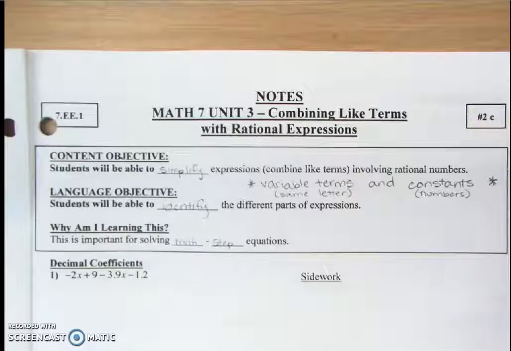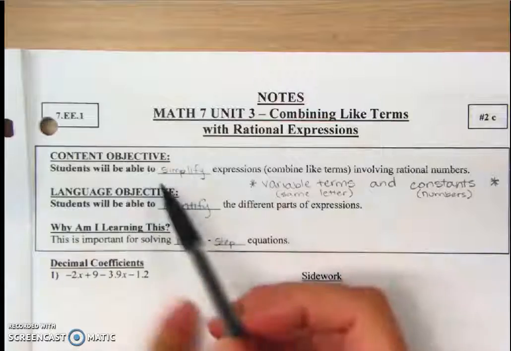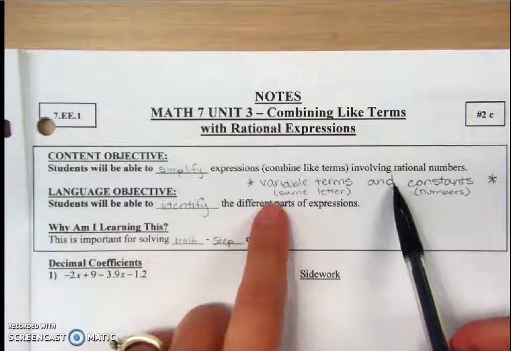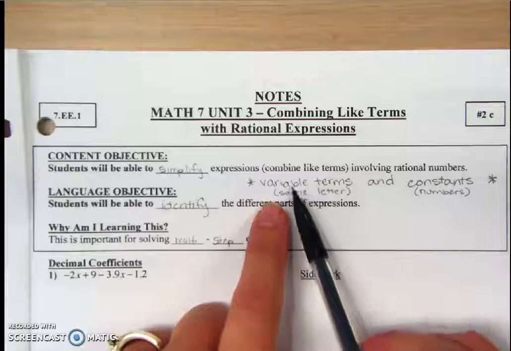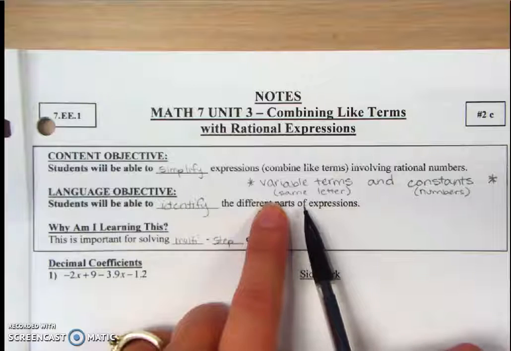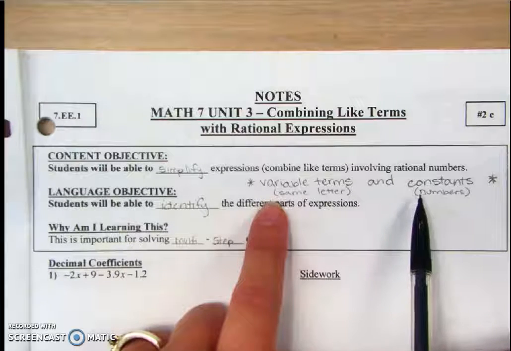Right, hello and welcome to the second lesson in Unit 3, combining like terms with rational expressions. Students will be able to simplify expressions, combine like terms involving rational numbers. So remember that means we're going to combine variable terms and constants. So variable terms have the same letter, constants are just numbers.